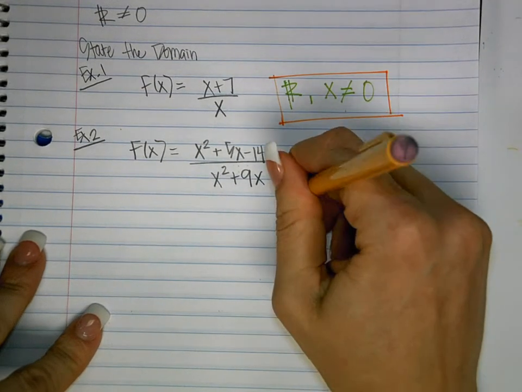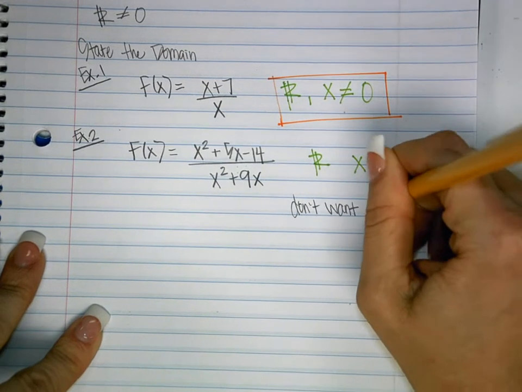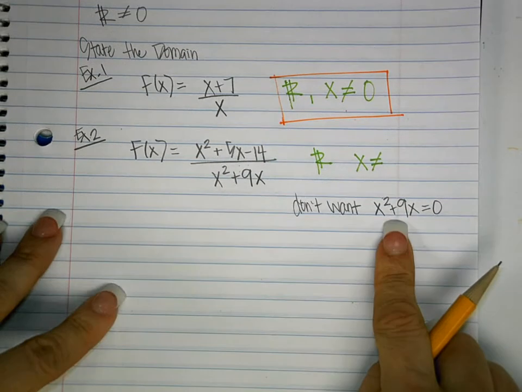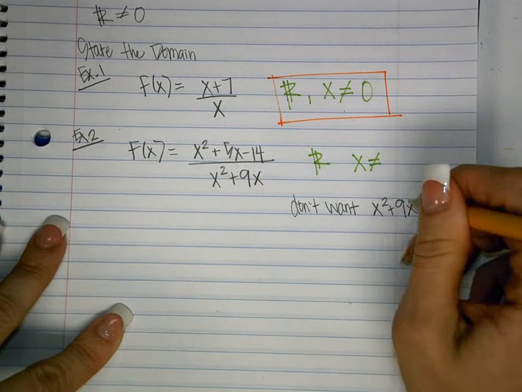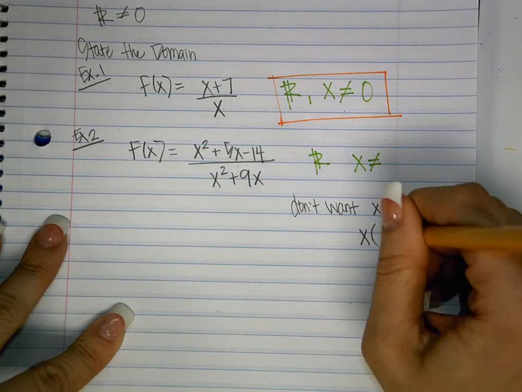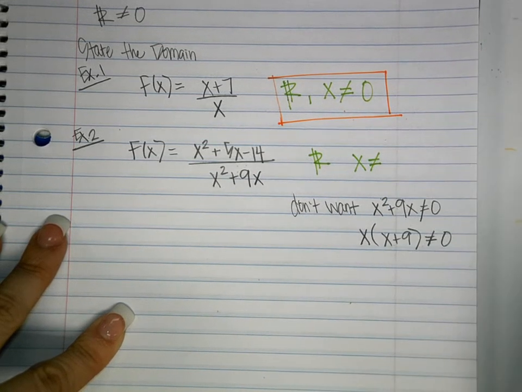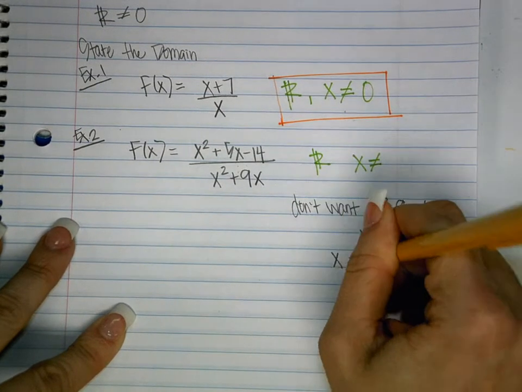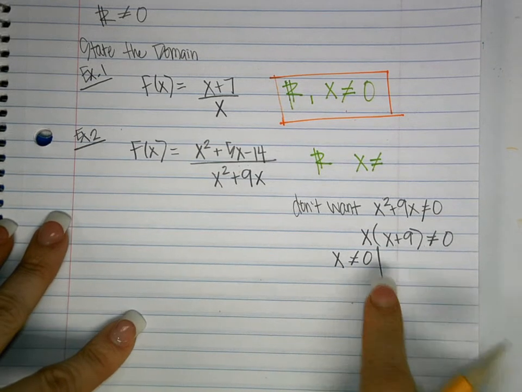So what you want is we don't want whatever's in the denominator to equal 0. So if you have to solve for x here, how can I do that? How do I solve for x? We factor. So how do you factor this? You get a GCF of x. So x times x plus 9 cannot equal 0. So this is just like solving. We split these up, but instead of setting them equal to 0, we say not equal to 0. So one of your exceptions is x cannot equal 0.